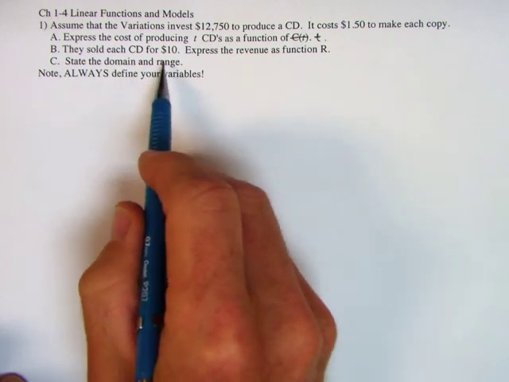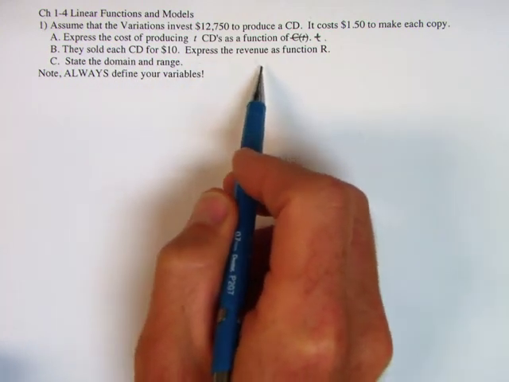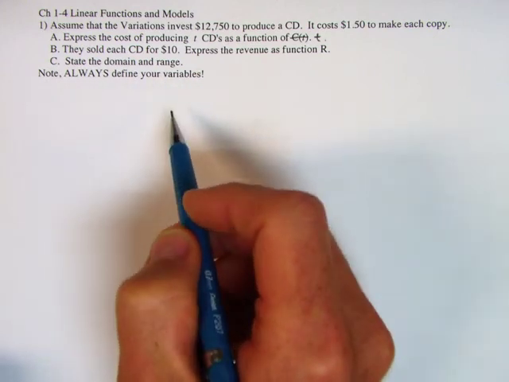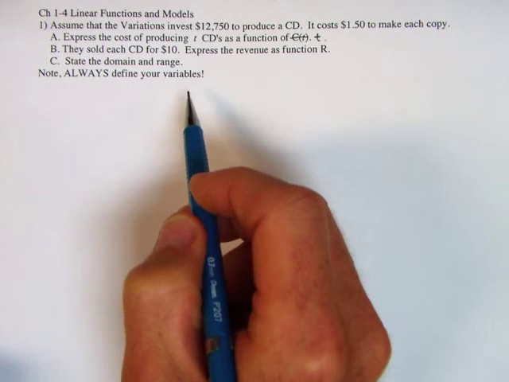They sold each CD for $10. Express the revenue as a function of R. State the domain and range. Note, always define your variables. Part of that is done for us in the problem.